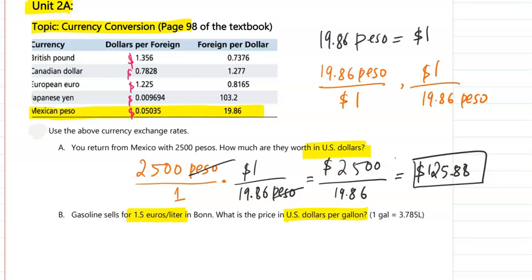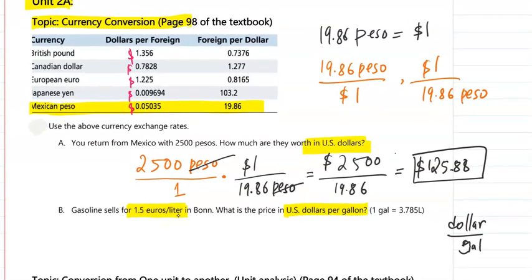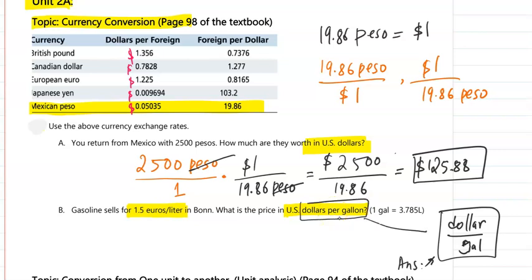So your answer must have dollar in the top as a unit and gallon in the bottom as a unit. Notice that this line is division, called per. You see the dollar per gallon, that's what it looks like.